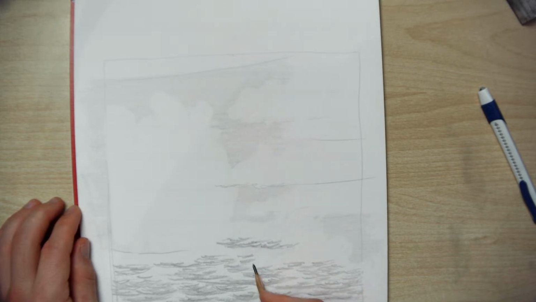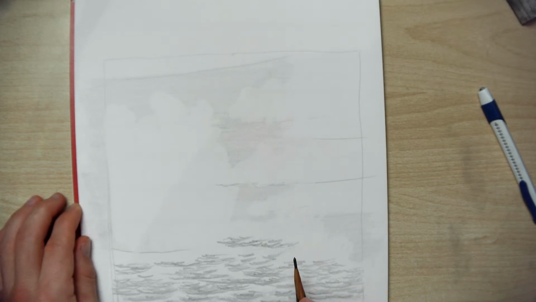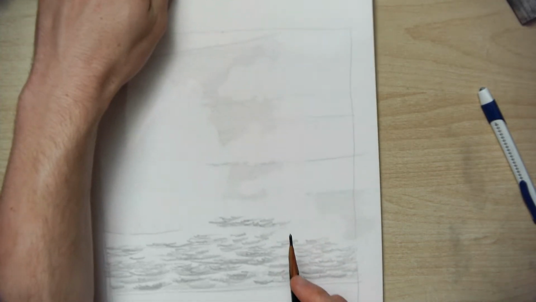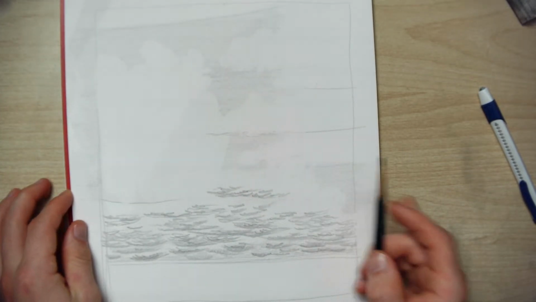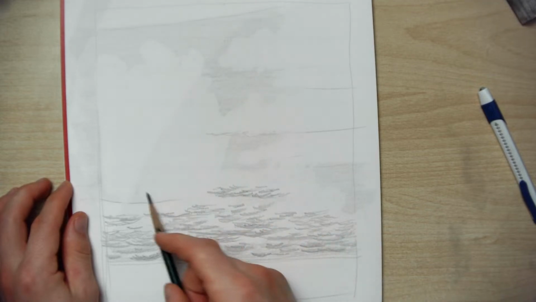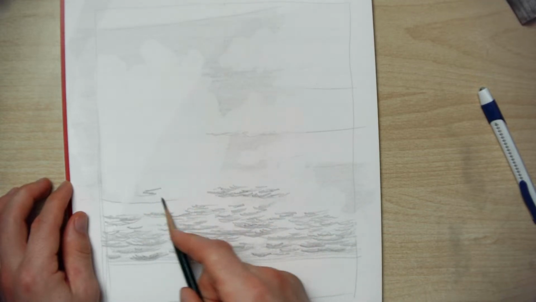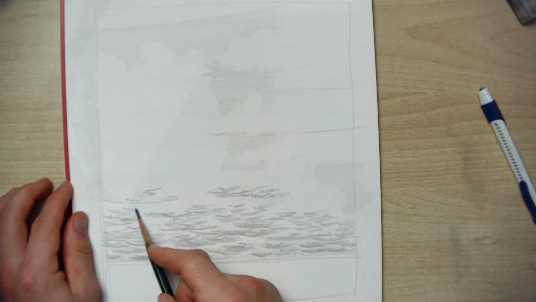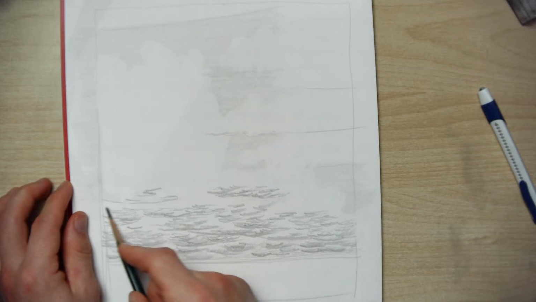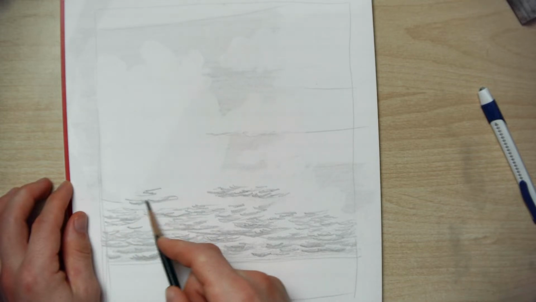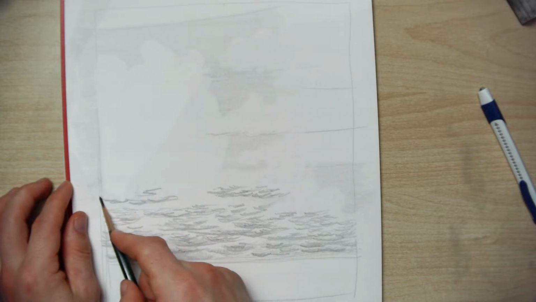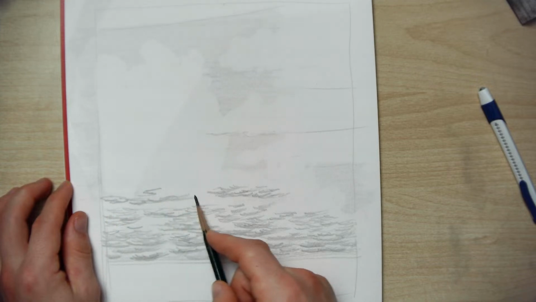Right here as well. Okay, let's go over to this big one right here. Maybe some more detail below it, like so. And then let's go in there.